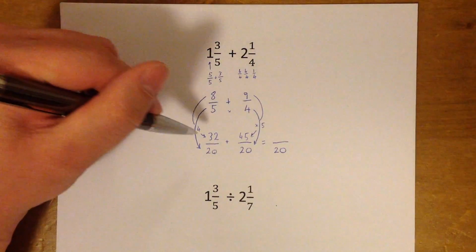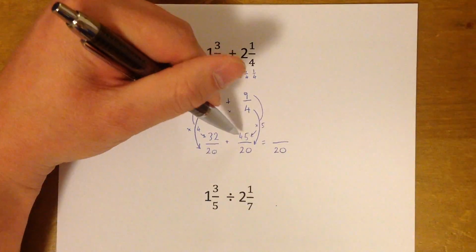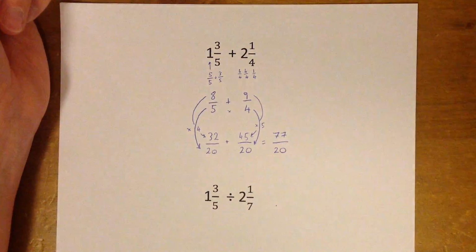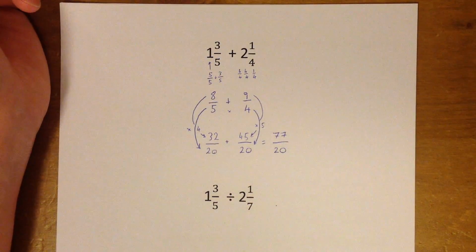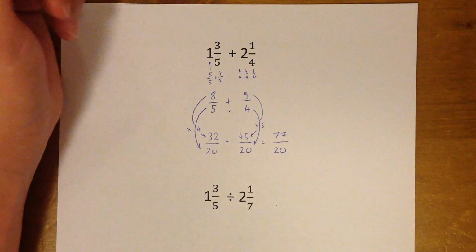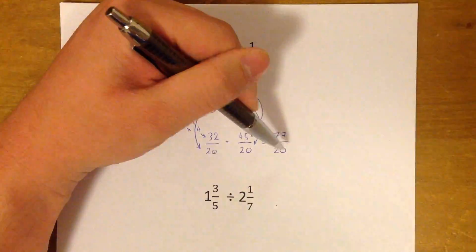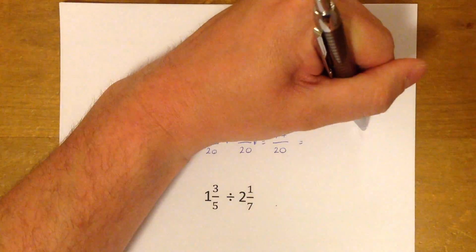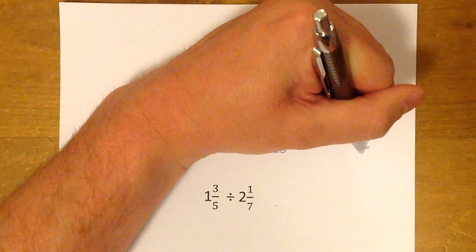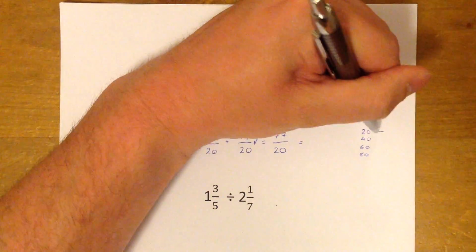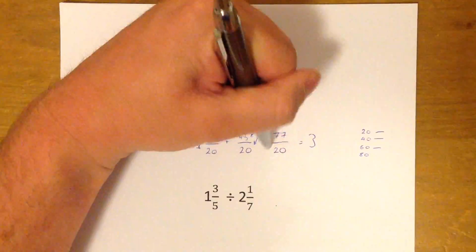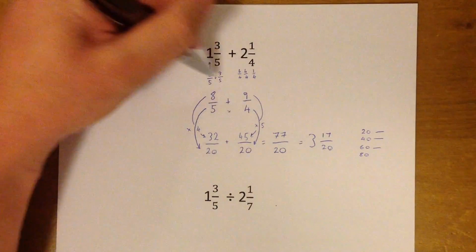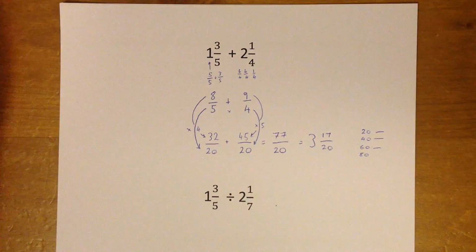And then step 3, add the tops only. So I've got 32 plus 45, so I've got 77 over 20. It doesn't tell me to simplify this back down, so I could leave it as that and get perfectly full marks in the exam, but I am going to cancel this one down. So we're talking about 20ths, which means that 20 pieces within here make a whole one. So if I count up in 20s, I've got 20, 40, 60, 80 takes me too far. So I've got 1, 2, 3 whole ones, using up 60 of these portions, and that means I've got 17 20ths left. So the answer to this question is 3 and 17 over 20.